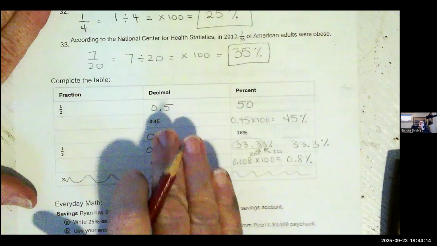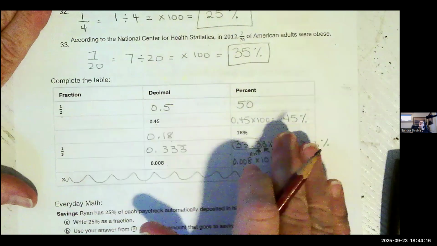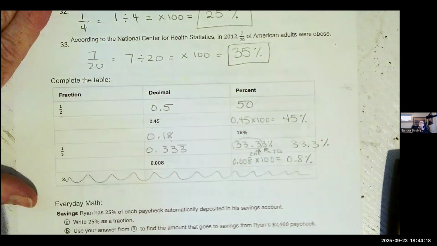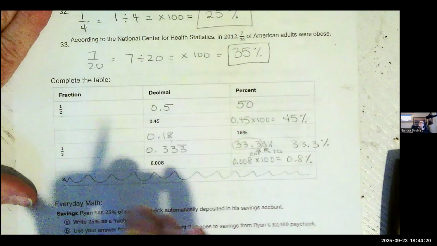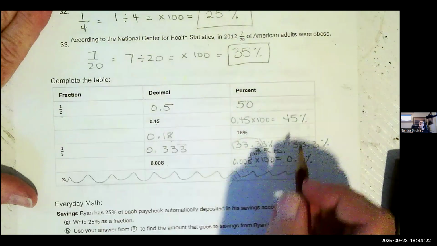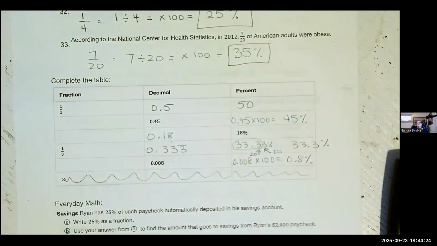Okay, to go from a percent to a decimal to a fraction, all you need to do. I wonder if I want to explain this differently. I think I do. I think I'm going to change how I explain this tomorrow whenever we go back to class. So when I explain this, to go from a percent to a decimal, we divided by 100, right?